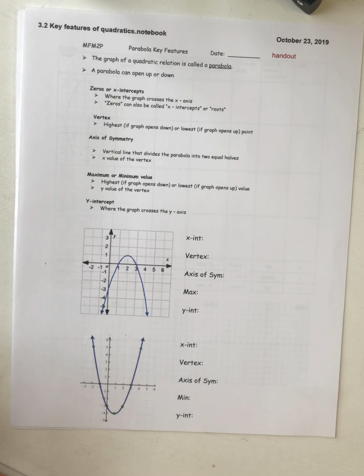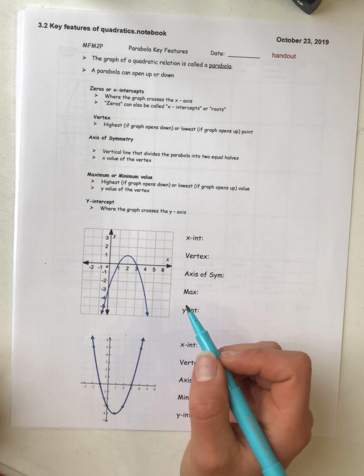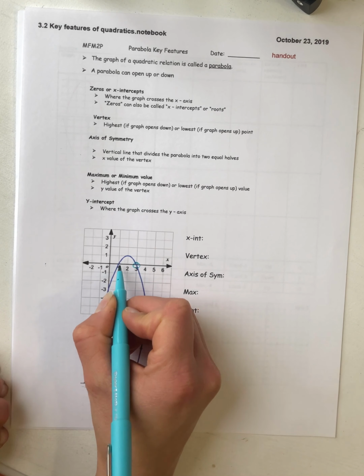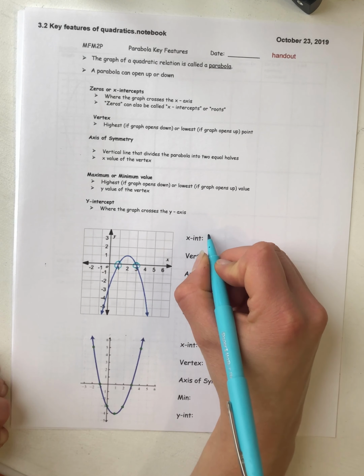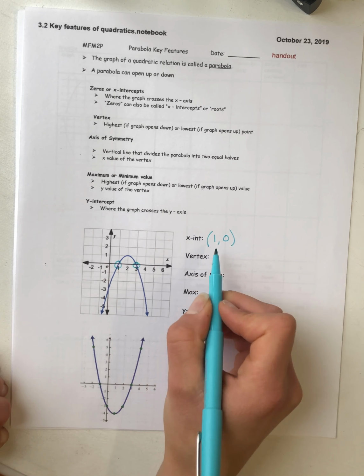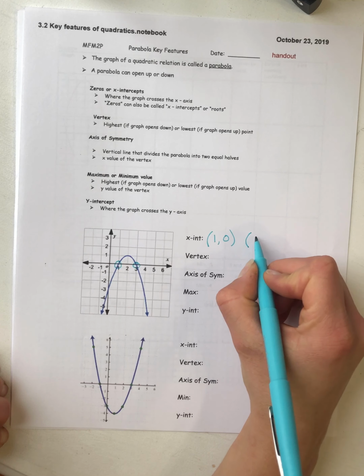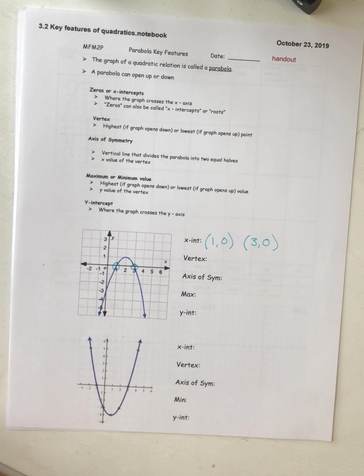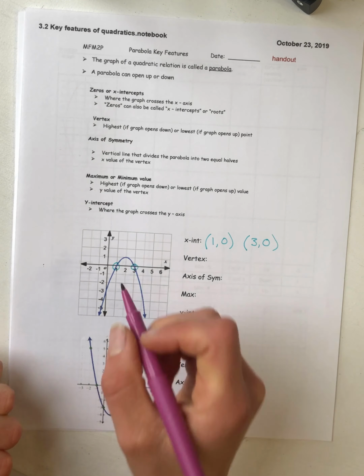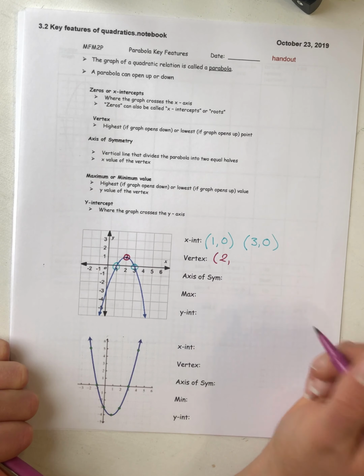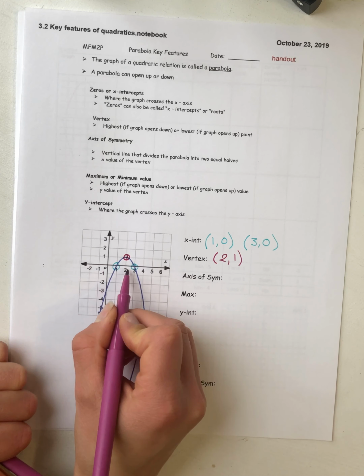So let's take a look at our first one here. Our x-intercepts are where the graph crosses the x-axis. So it is going to be here and here, right? So we have the first one as (1, 0), so when x is 1 and y is 0. And we have another one and it is (3, 0), so when x is 3 and y is 0. Our vertex is the highest point on the graph. So our vertex is right there, and that is when x is 2 and y is 1.